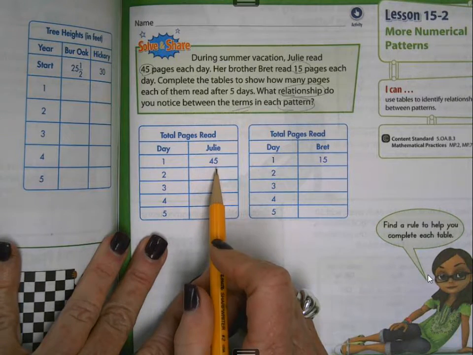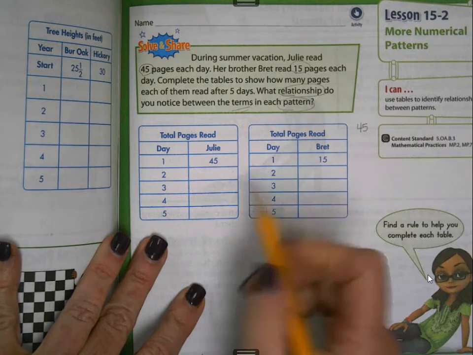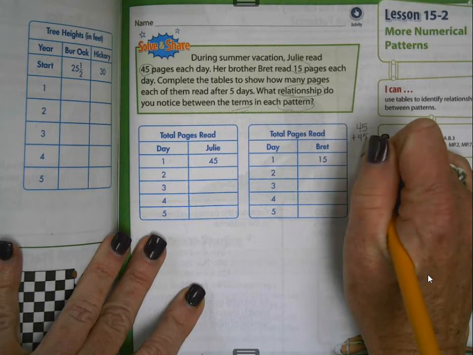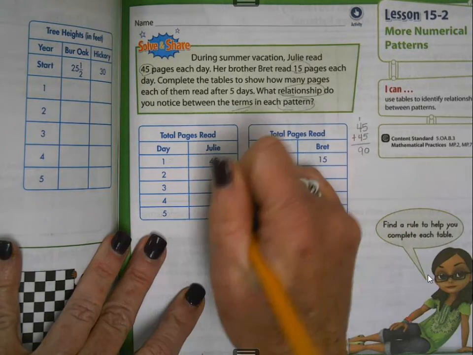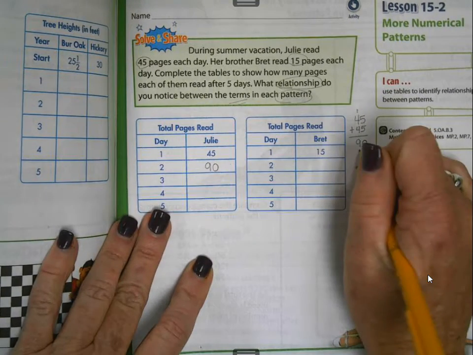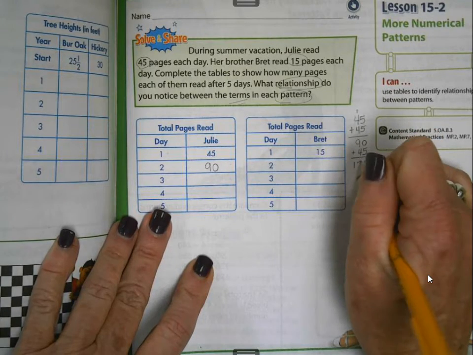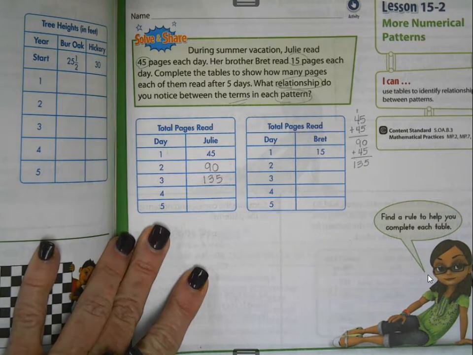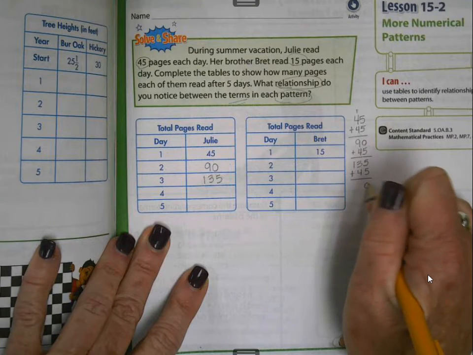So Julie started with 45 pages. I'm just going to use this area for my scratch work. So she's reading 45 a day, so that means we need to add another 45. 5 and 5 is 10. 4 and 4 is 8 plus 1, 90. So at the end of day 2, Julie has read 90 pages. All right, we're going to add 45 to 90. 9 plus 4 is 13. So at the end of day 3, Julie's read 135 pages. All right, we're going to add another 45 because that is what she reads every day.